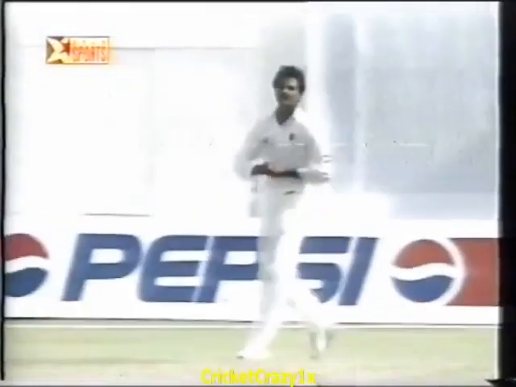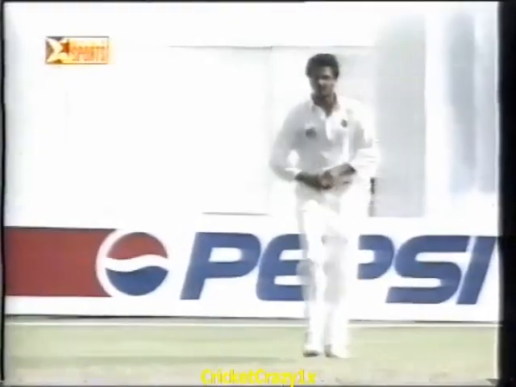India, in case you've just been joining us, this is an early start to this match, 8:45. India have made one change. They're playing Venkatesh Prasad in place of Prashant Vaidya.